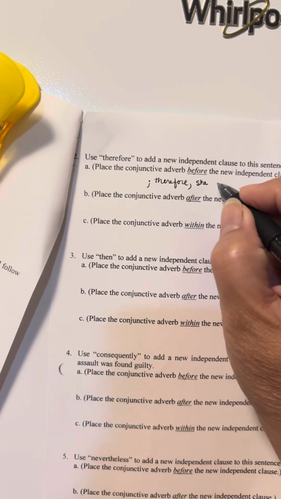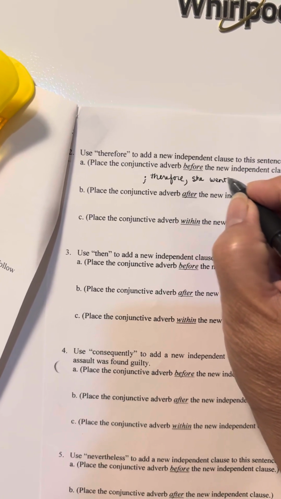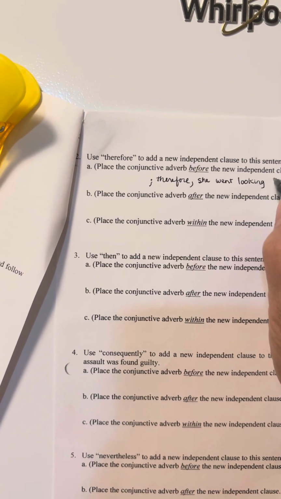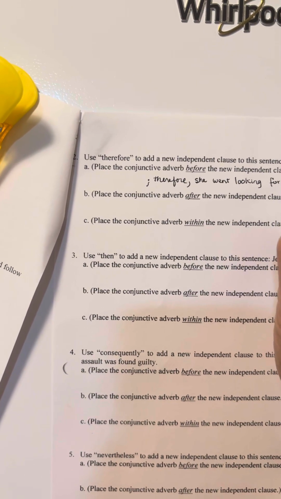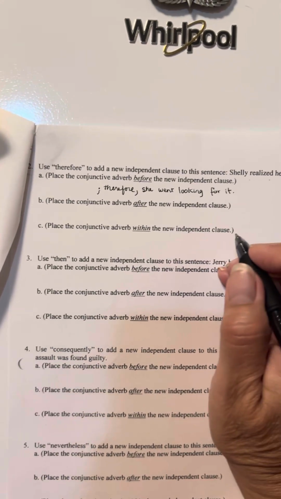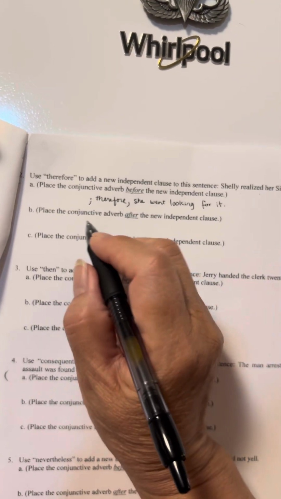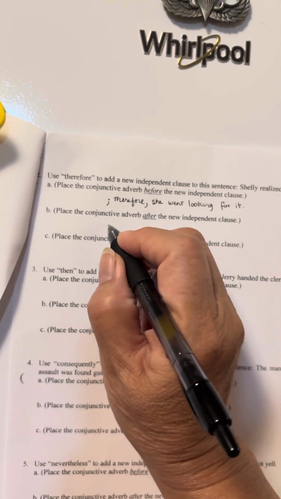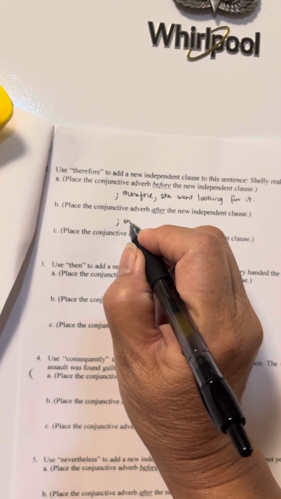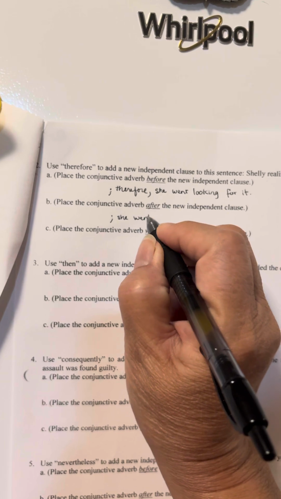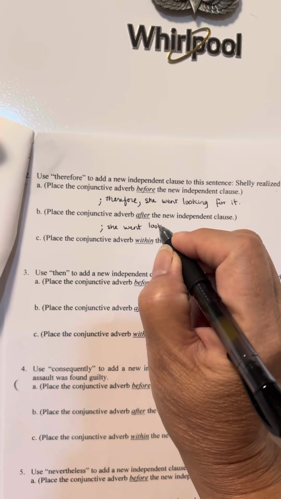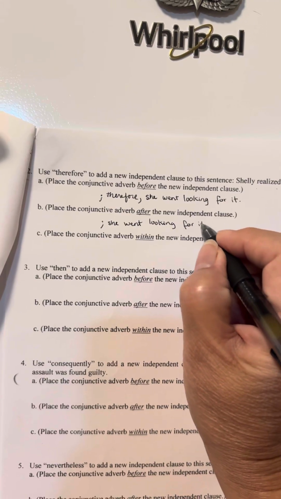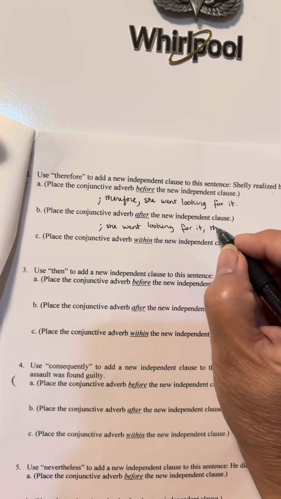Okay, so we put it before, therefore, comma, she went looking for it, period. Okay, and then they want us to place the same conjunctive adverb after. So semicolon, she went looking for it, comma, therefore.